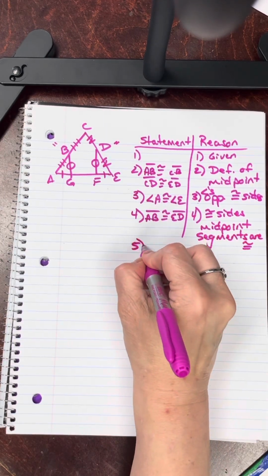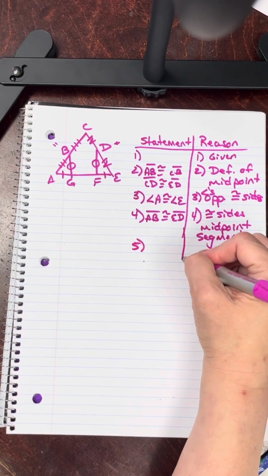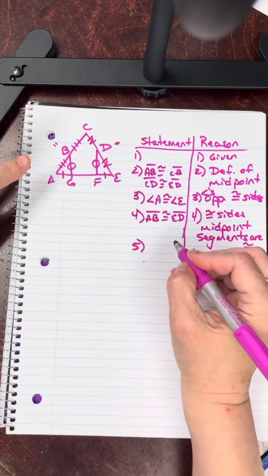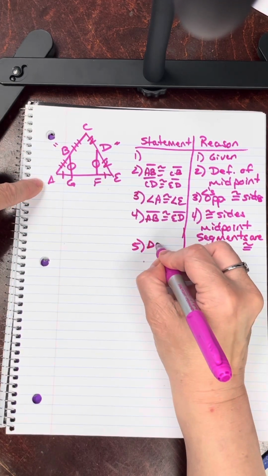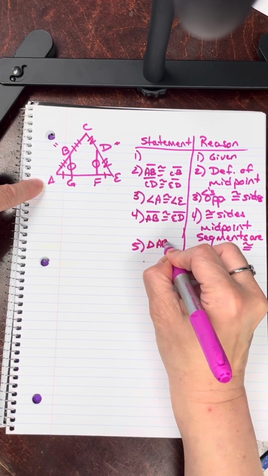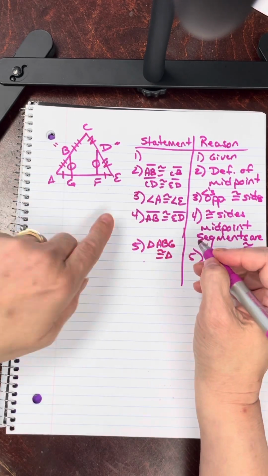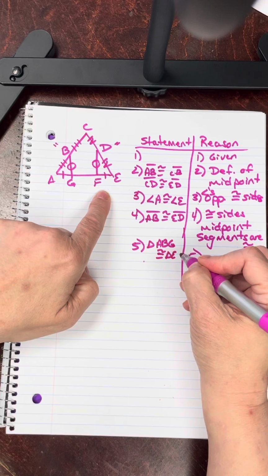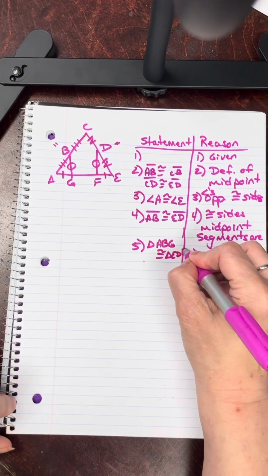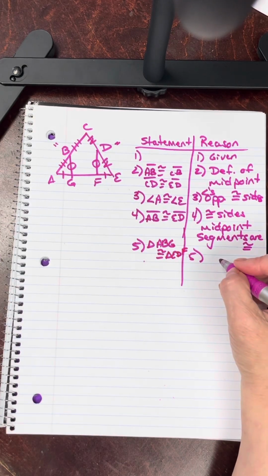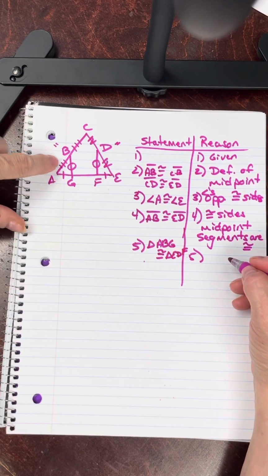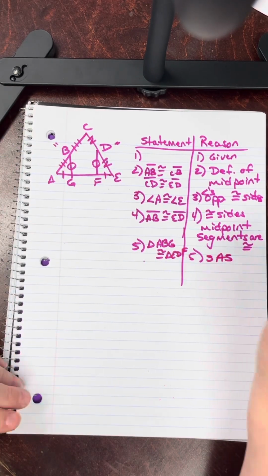Now I have been given all three parts that I need to show. So I can say triangle ABG is congruent to triangle EDF. Trying to be careful that I put them in the right order. Why? Side, angle, side. Side, angle, side, written in order.